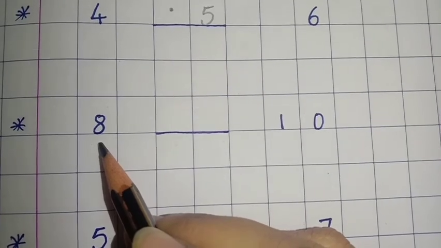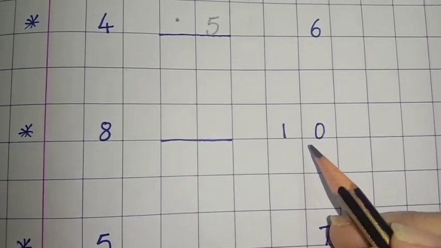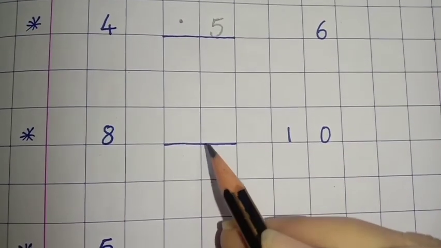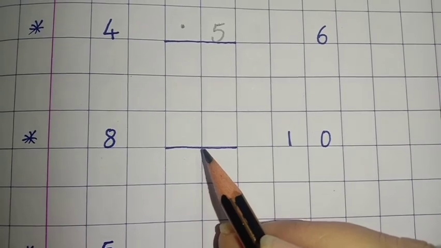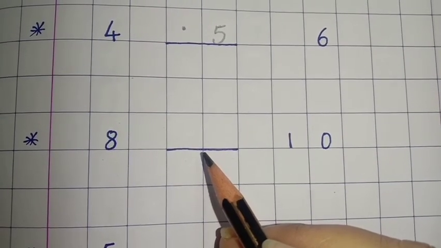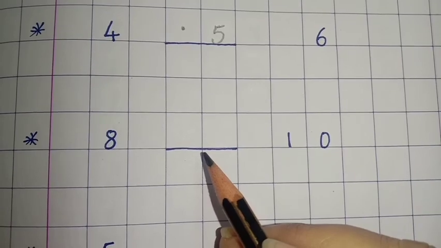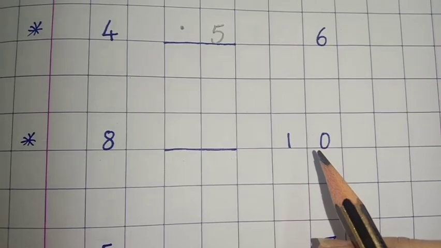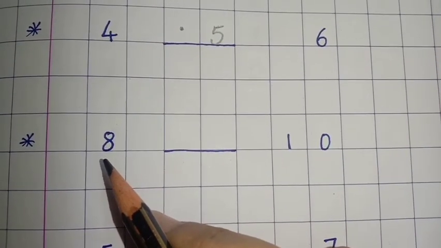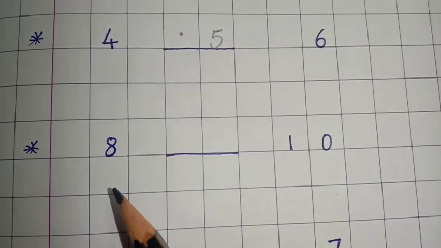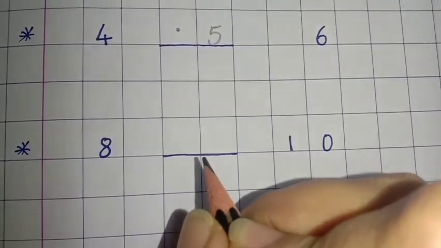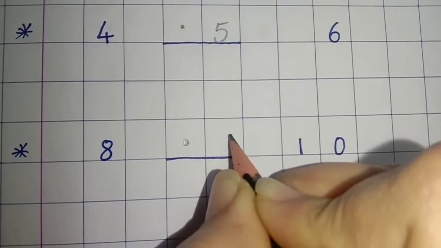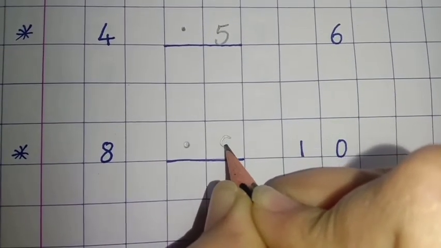Which number is this? Number 8. And which number is this? 1, 0, 10. So now tell me which number we will write here. So let's start counting the numbers. 0, 1, 2, 3, 4, 5, 6, 7, 8, 9, 10. So tell me which number comes after number 8? Number 9. And number 9 is also a single digit number. So first we will put a dot in the first box and then we will write number 9 in the second box.